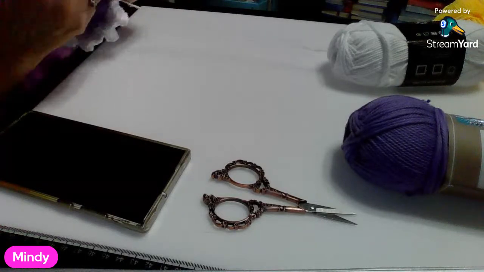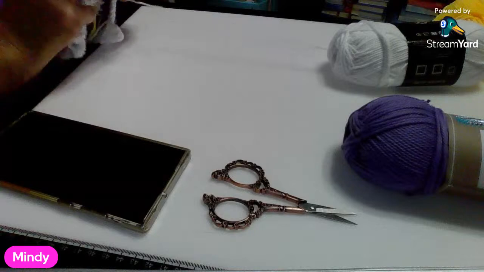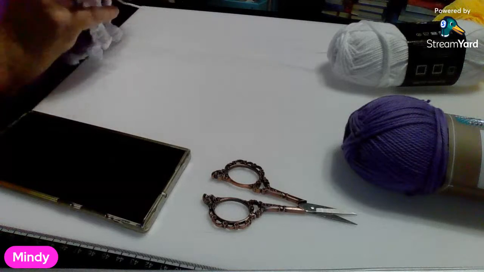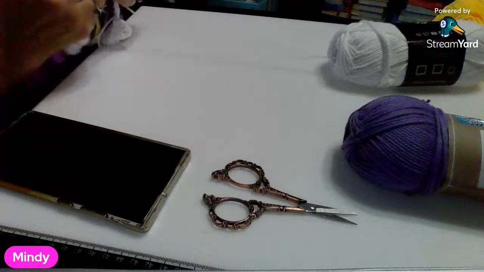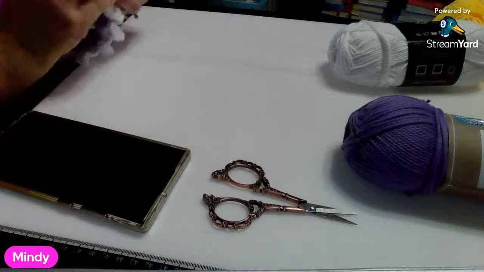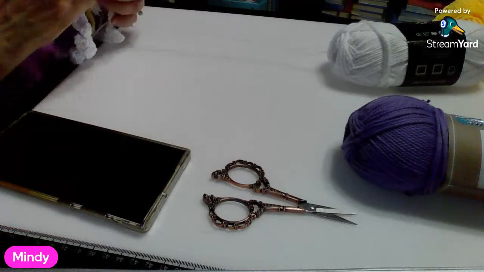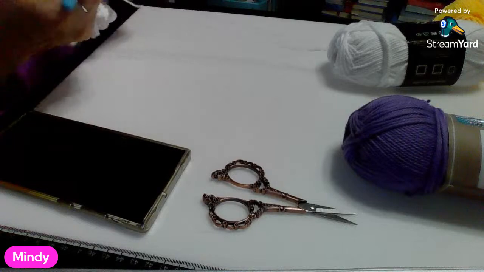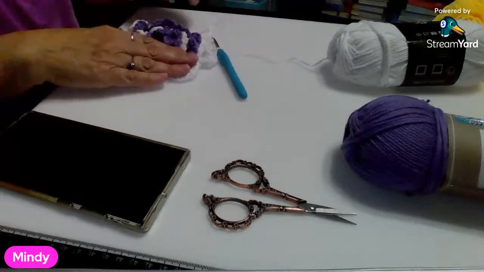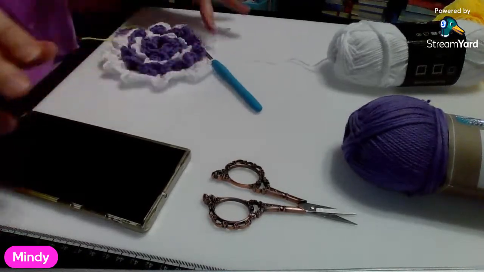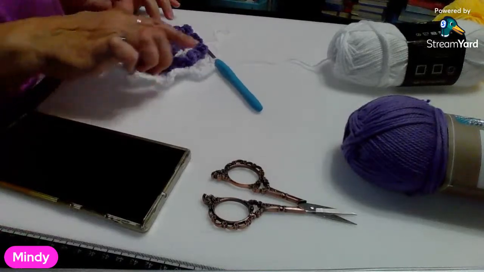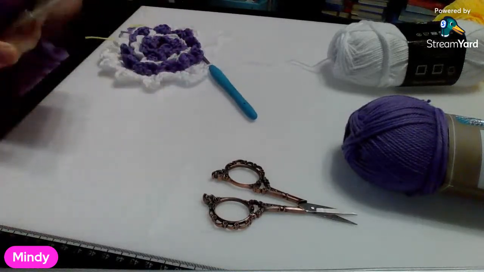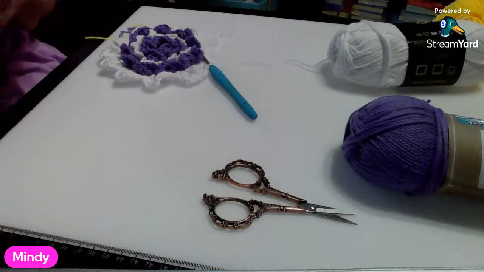Oh my goodness, how many more petals do we have to go here? Okay, I'm going to take a half a second break here. Oh, look, I got about that many more to go. I have 1, 2, 3, 4, 5, 6, 7, 8, 9. I have 3 more to go. Okay, let's see something.